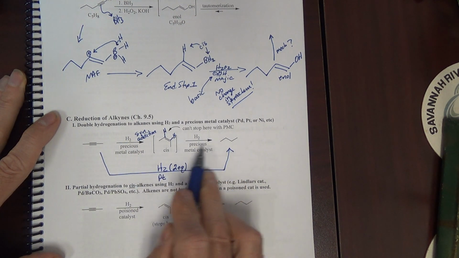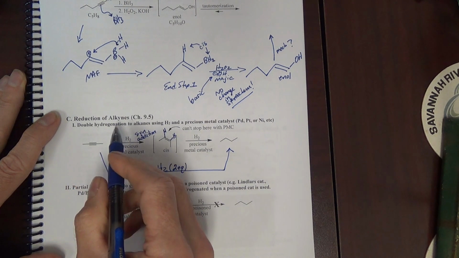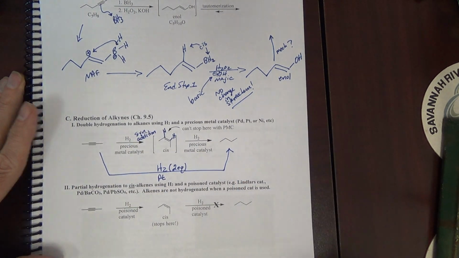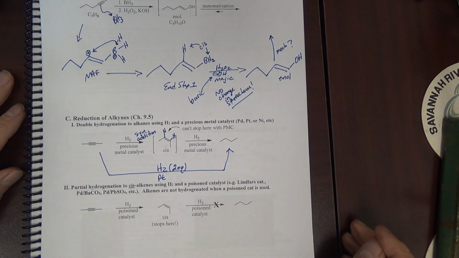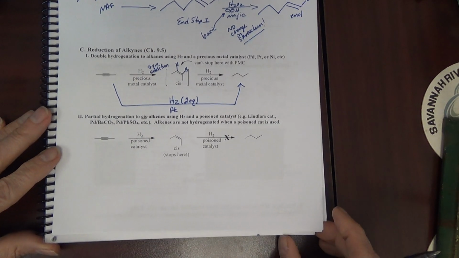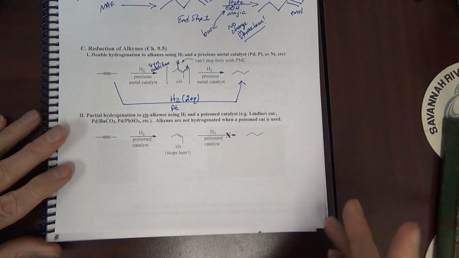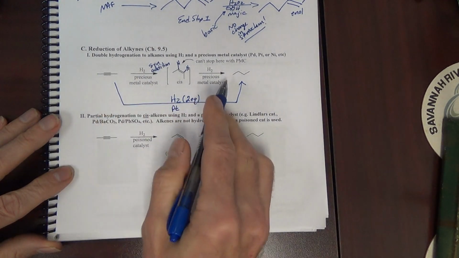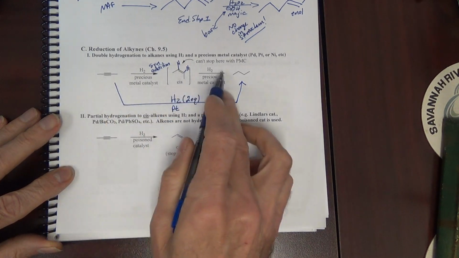And again, we call this hydrogenation, but it's also called a reduction because when you add H's, that's typically a reduction. Okay, pretty straightforward. It's just kind of twice the fun. Two pi bonds, they each get hydrogenated.